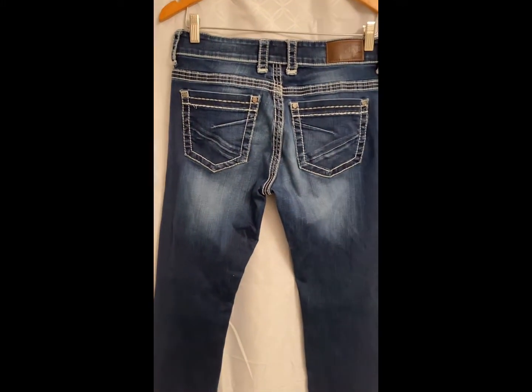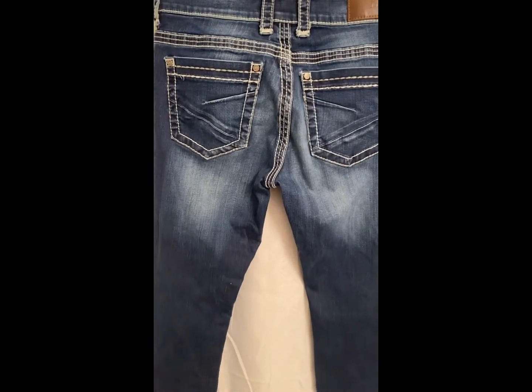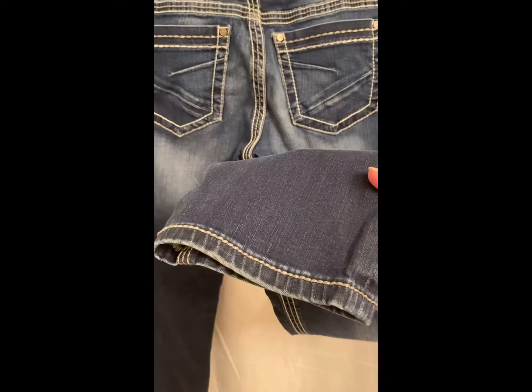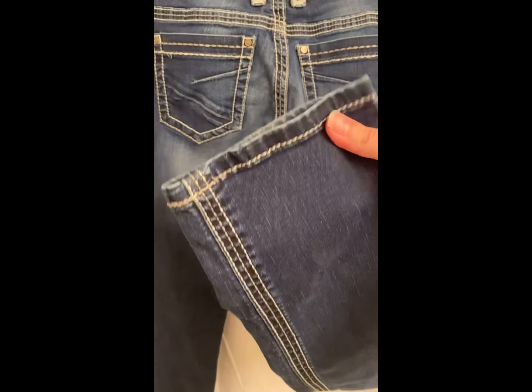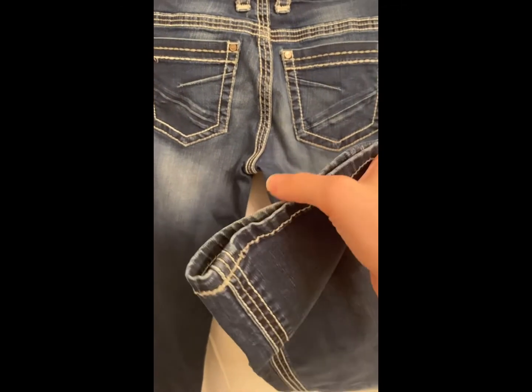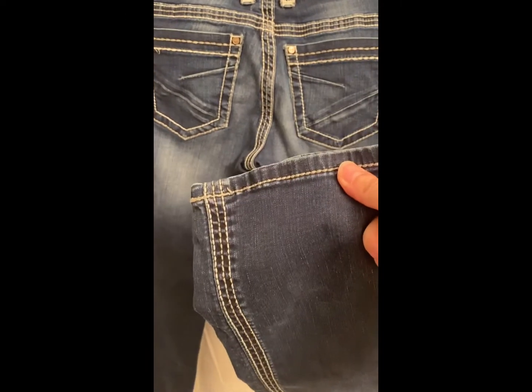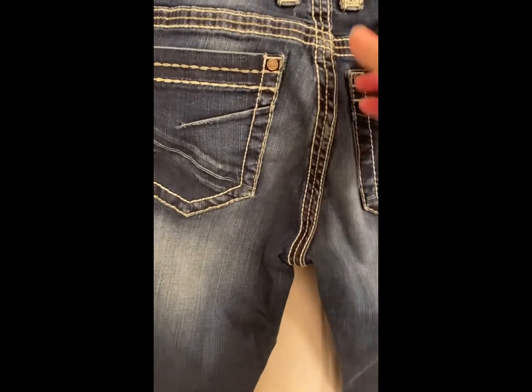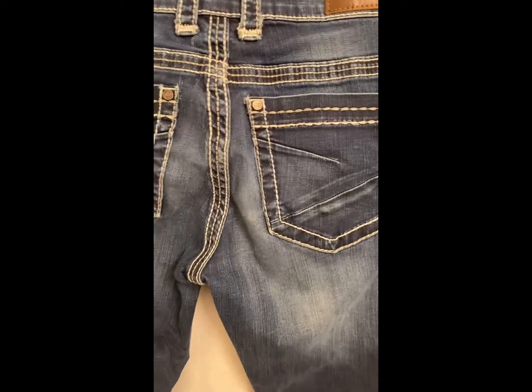And then when I'm in Poshmark, I just make sure to identify if there's any flaws. For example, these hems are perfect. There's no rips or tears or anything like that. But if there was maybe some fraying, I would want to disclose that in my listings. And if there was any pulled stitches or anything that I noticed, I would want to disclose that as well.